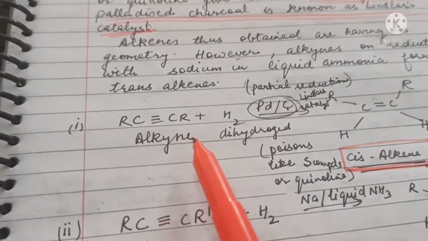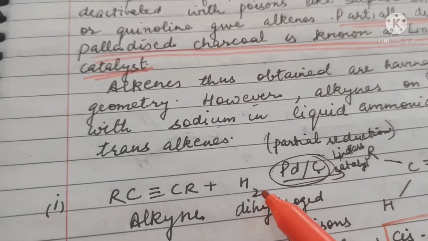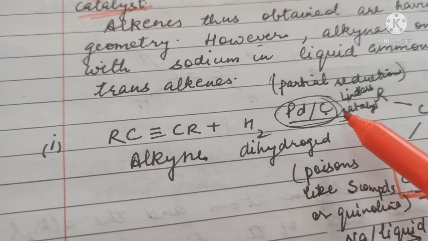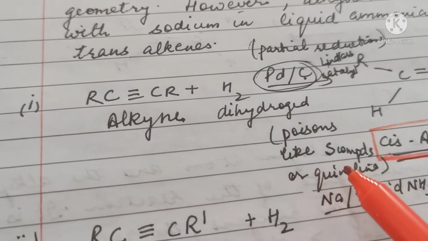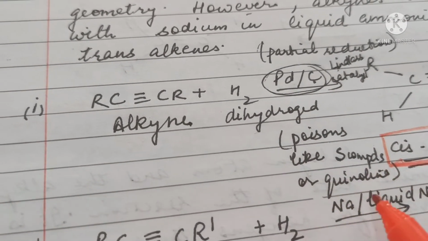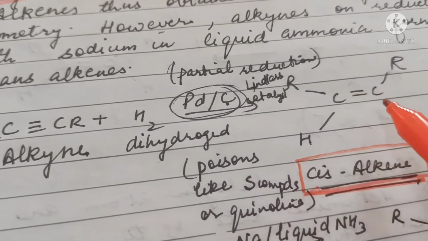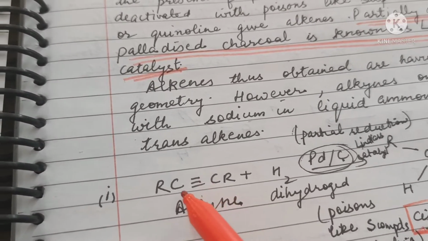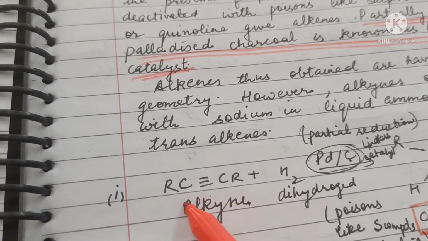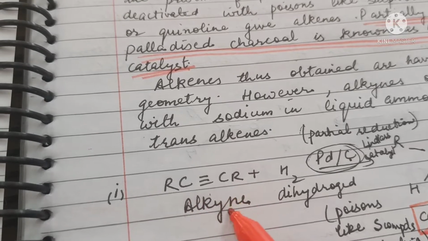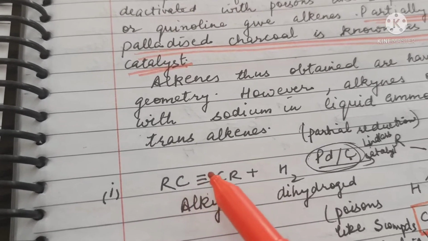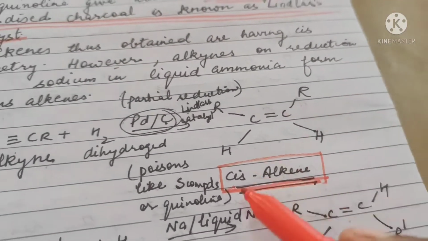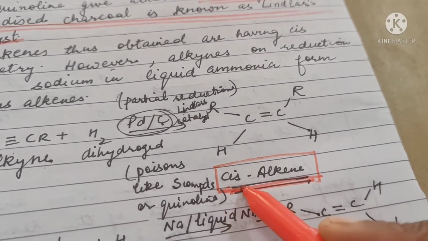So alkynes on partial reduction with hydrogen with palladized charcoal, which is partially poisoned with compounds like sulfur compounds or quinoline, will form alkenes. One of the pi bonds will break and one hydrogen will be added on this carbon and one on this carbon. As a result, our CH=CHR is formed, and the alkene formed is cis alkene.